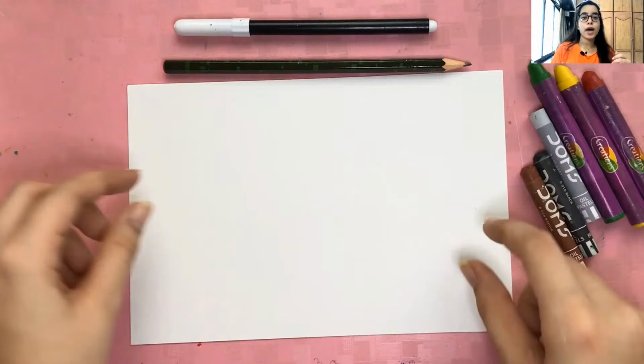In case you're not having a white sheet of paper, you can go ahead with any other colored sheet of paper that is available at your place. In case you do not have any of these, I'm sure you must be having a notebook at your place. Go grab a sheet from your notebook and you can use the same for this class as well. Okay, so these were the two substitutes that I gave for the base material, that was the paper.